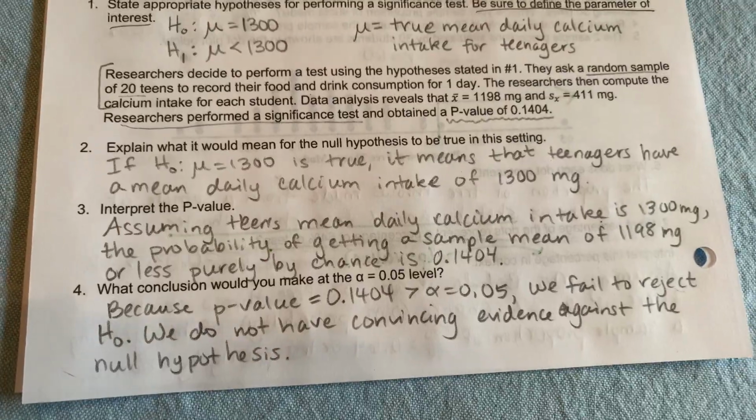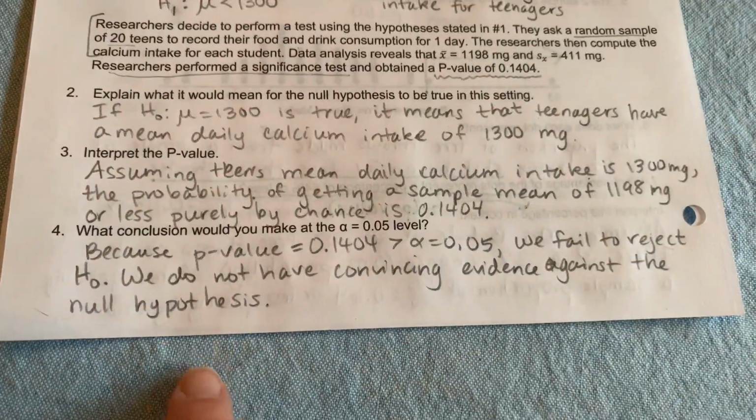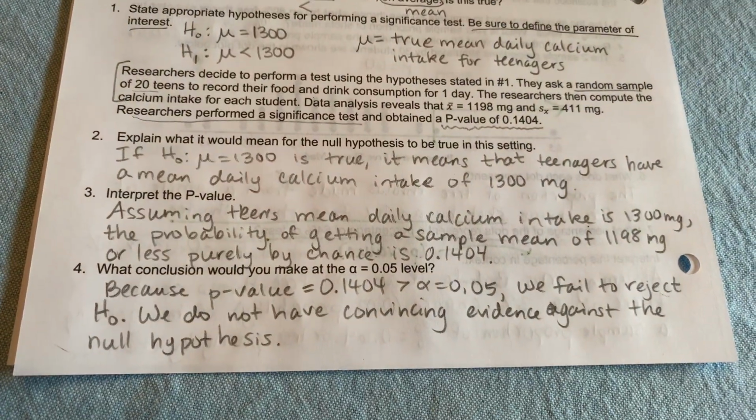Now, as we move forward in constructing our hypothesis test, we will never leave it as the null hypothesis. We will actually put that in context. But for the purposes of this check your understanding, I think we can leave it at that. Okay, we'll do part 2 in the next video.